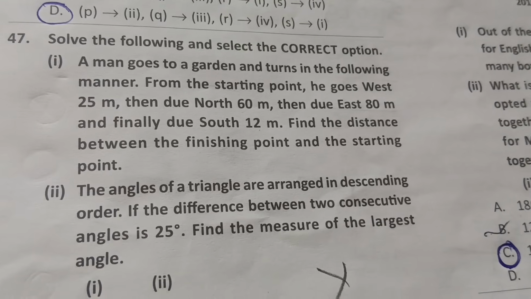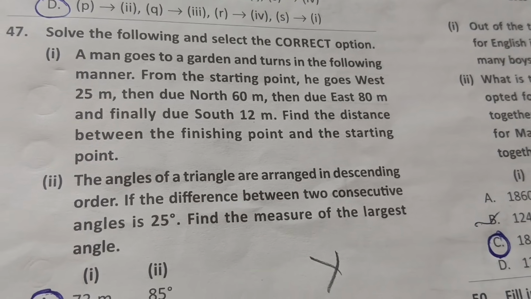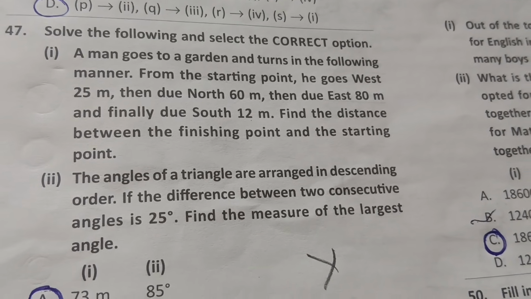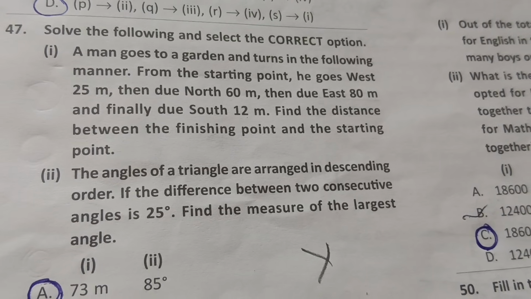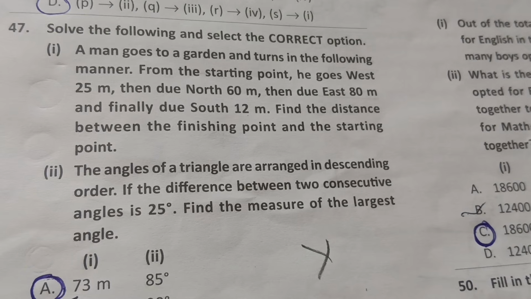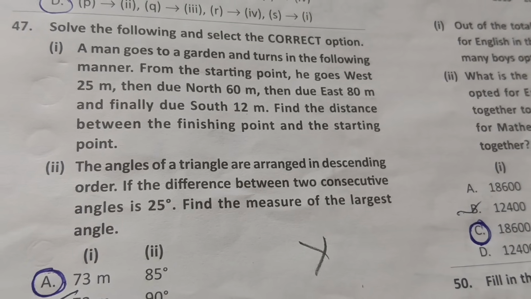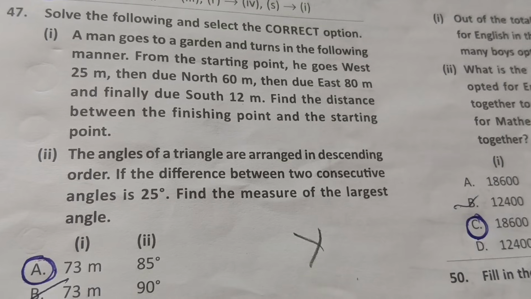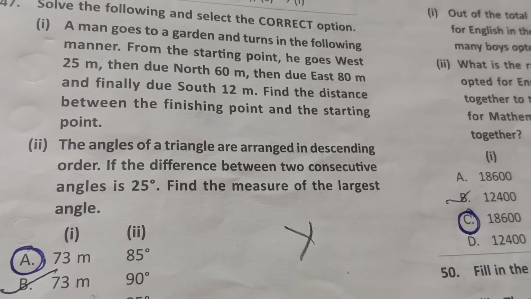Question number 47. Solve the following and select the correct option. A man goes to a garden and turns in the following manner. From the starting point, he goes west 25 meter, then north 60 meter, then east 80 meter, and finally due south 12 meter. Find the distance between the finishing and starting point. And second, the angles of a triangle are arranged in descending order. The difference between two consecutive angles is 25. Find the measure of the largest angle.